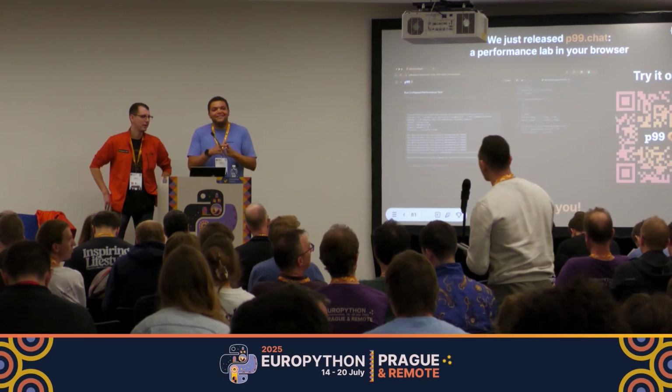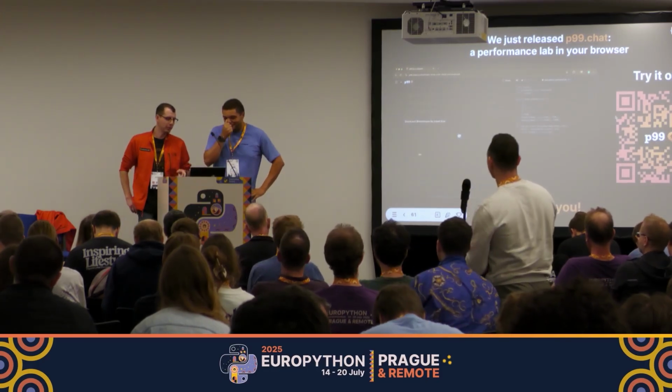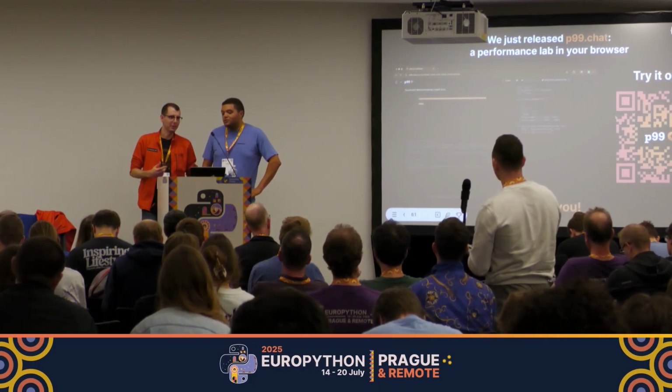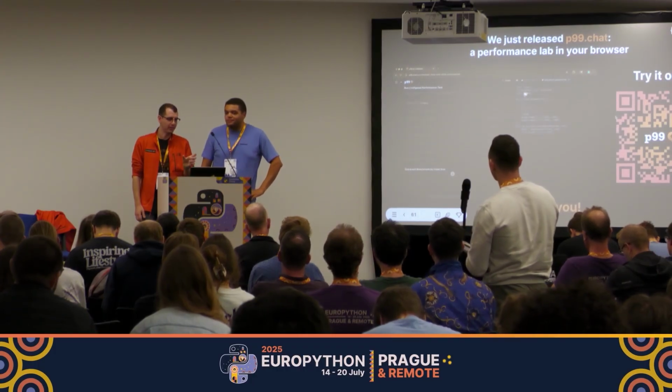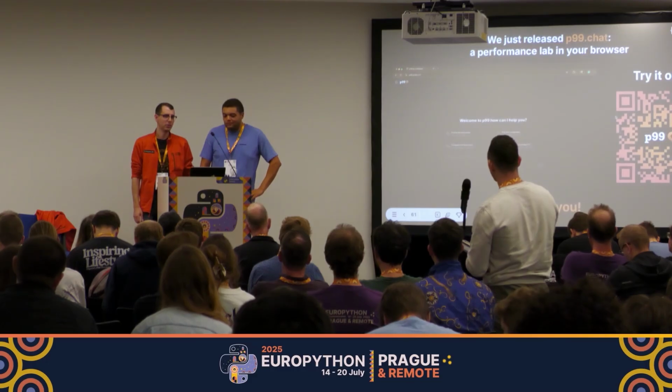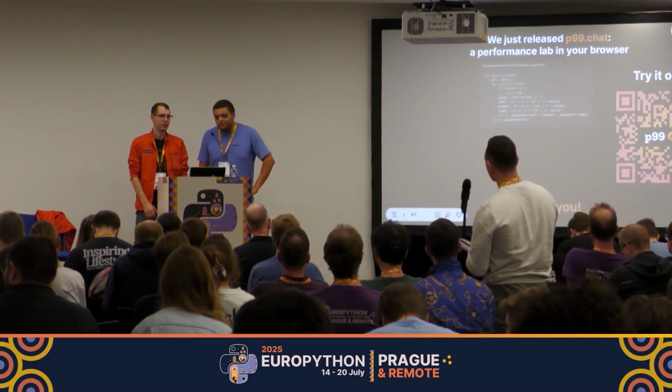Yeah. And anyway, it's a good use case for P99. You can just write the code and run the test, and you actually see the comparison between the two. So it's actually a good thing to test.